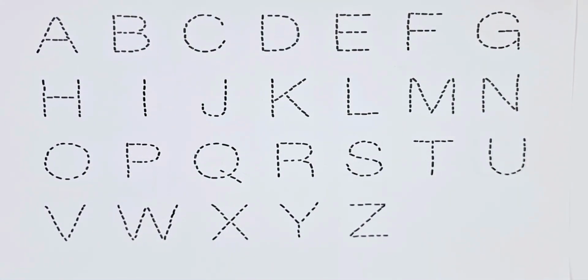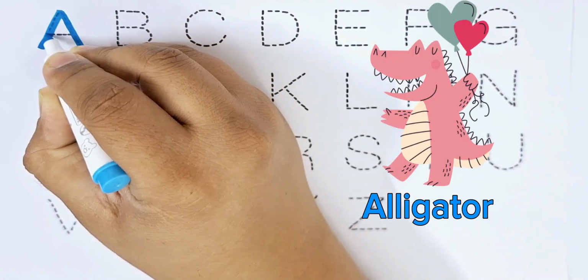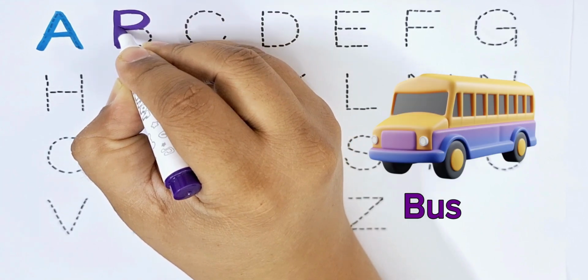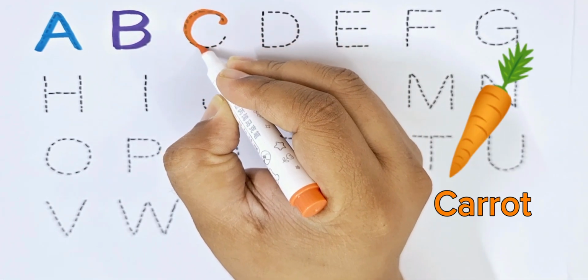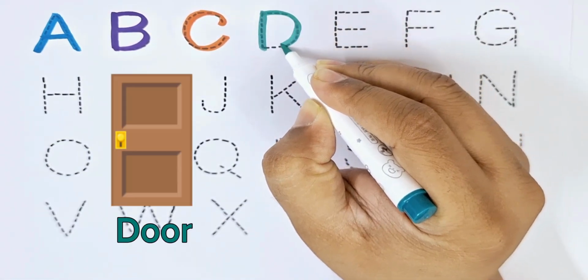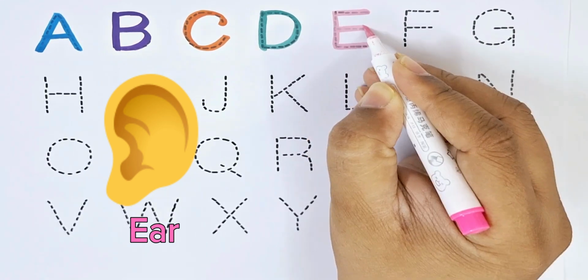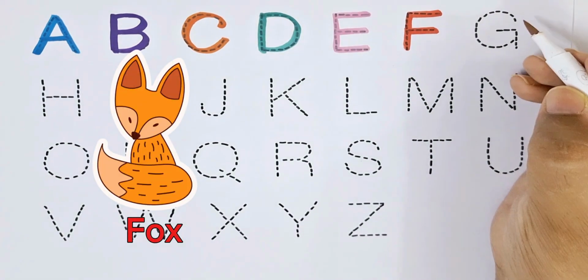Let's learn about the capital ABCD. A is for alligator. B is for bus. C is for carrot. D is for door. E is for ear. F is for fox.